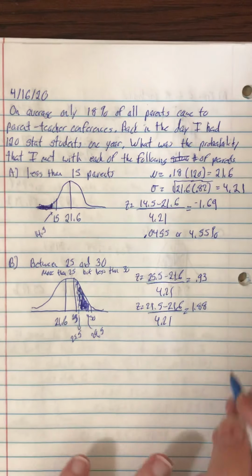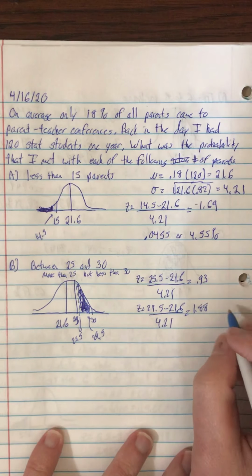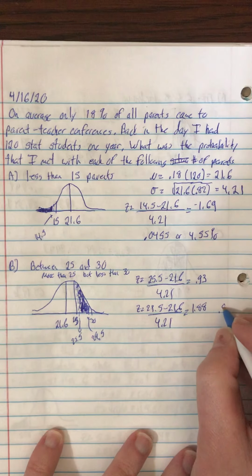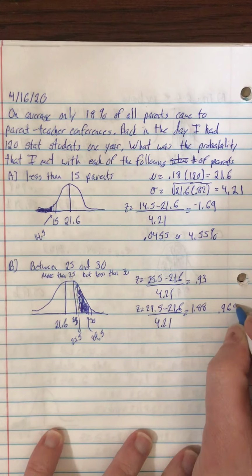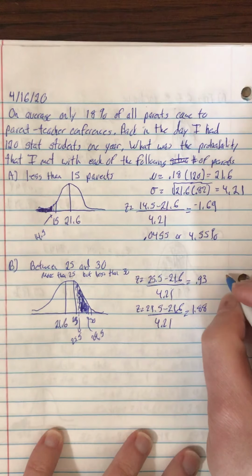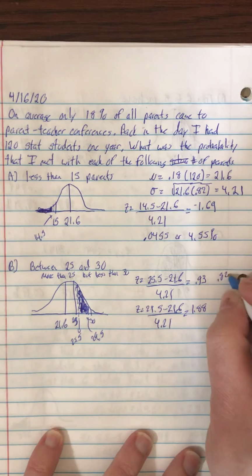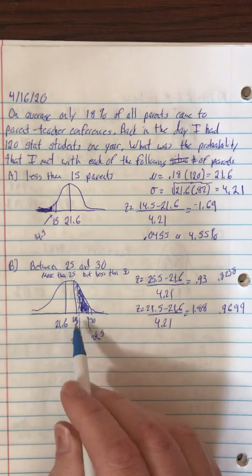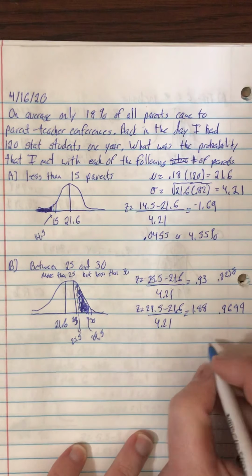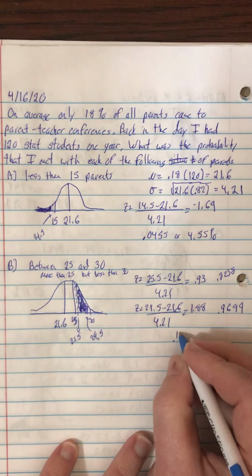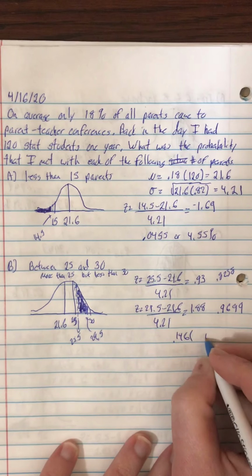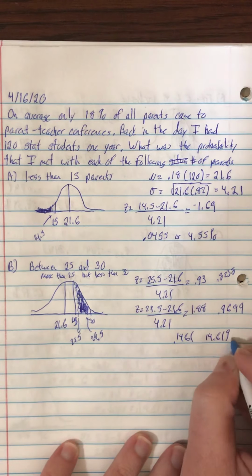And what does that do for us? Well, that is 0.9699. This one is 0.8238, and again we want the area between them, so we have to subtract. When we subtract, we get 0.1461, or 14.61%.